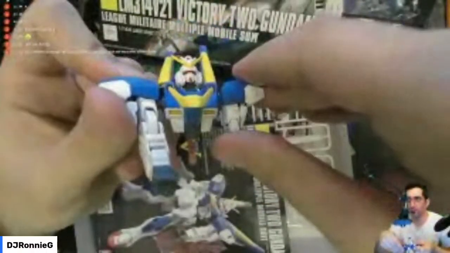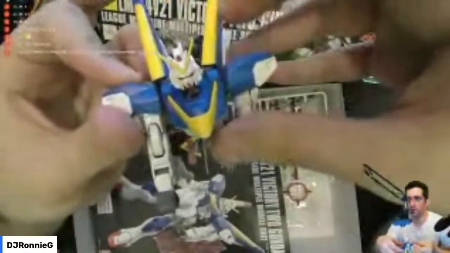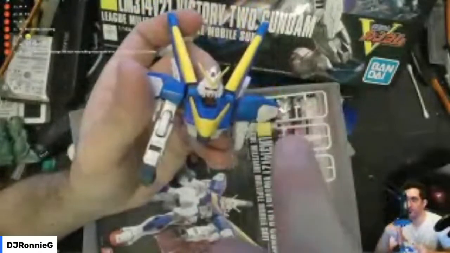You can see we got the top of the Gundam, you got the chest, you got the V, because it's a Victory 2 Gundam, right? So you got a V-shaped. Normally it looks something like that, so it looks like a V. You got some thrust or exhaust nozzles back here. So it can close up, they can open up. It's got a fighter plane in here.